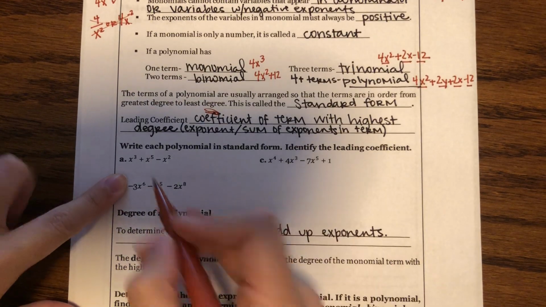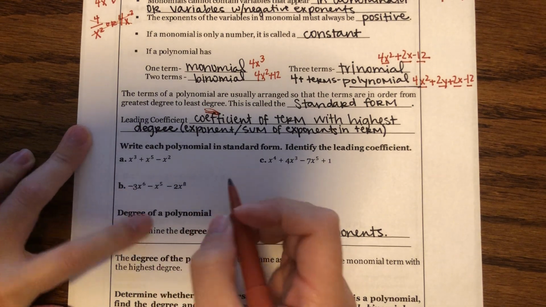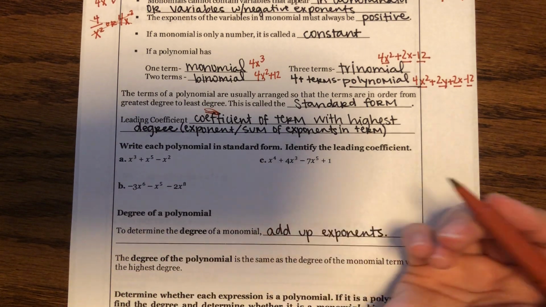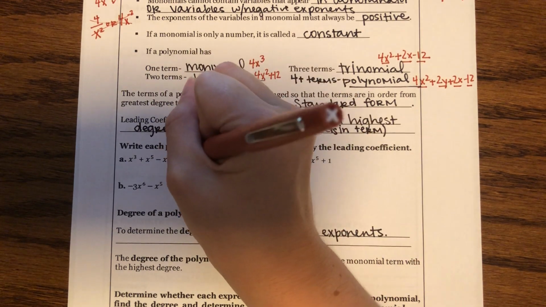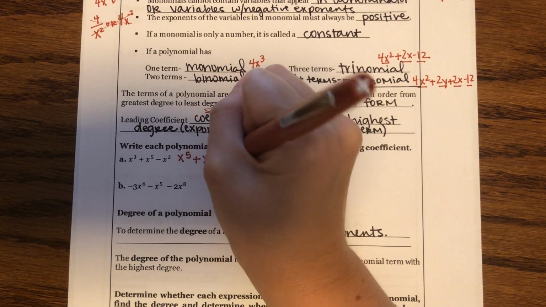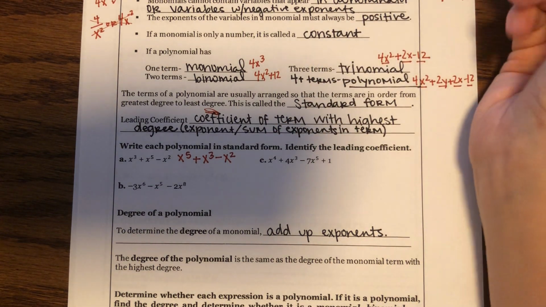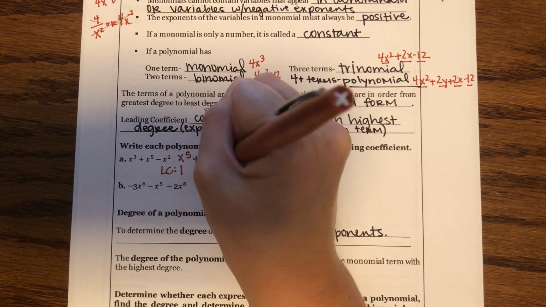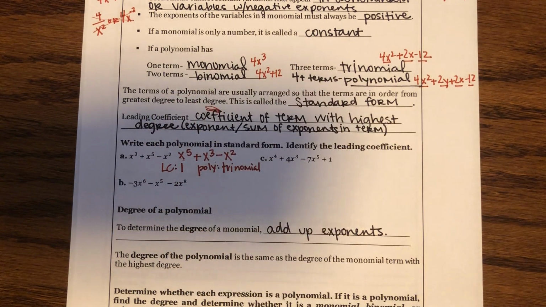So we can look at these examples. Write each polynomial in standard form and identify the leading coefficient. So if we look, we have x cubed plus x to the 5th minus x squared. x to the 5th is our largest one, so we're going to say x to the 5th followed by x cubed and then minus x squared. So our exponents are going from largest to smallest, so it is in standard form. Our leading coefficient is 1, and this is going to be a trinomial because there are 1, 2, 3 terms.